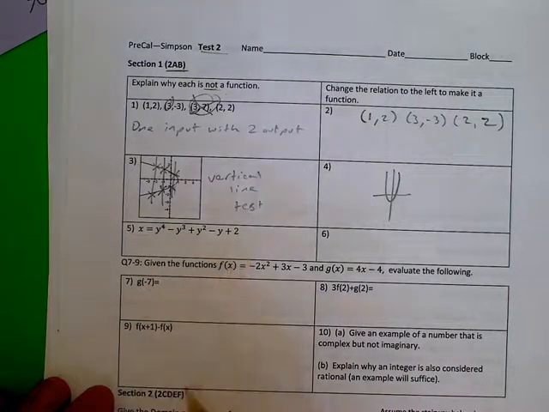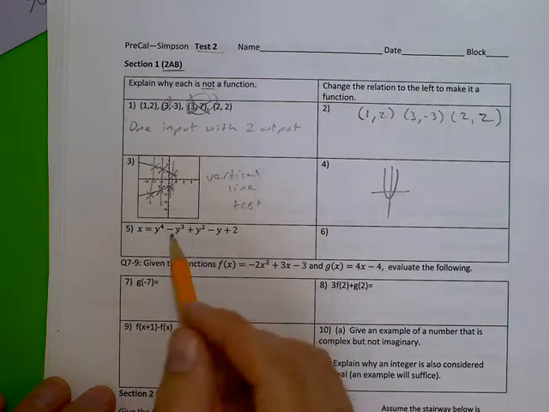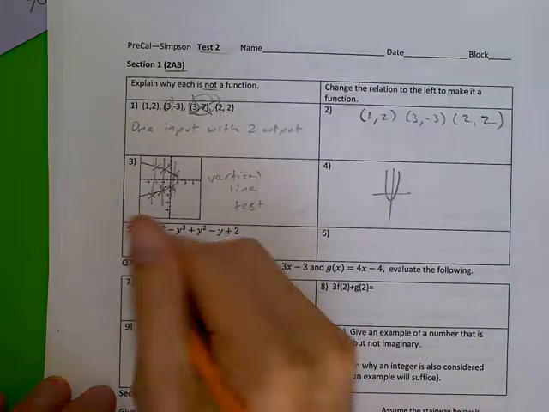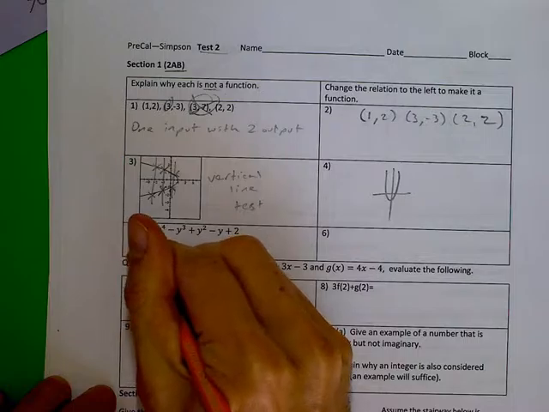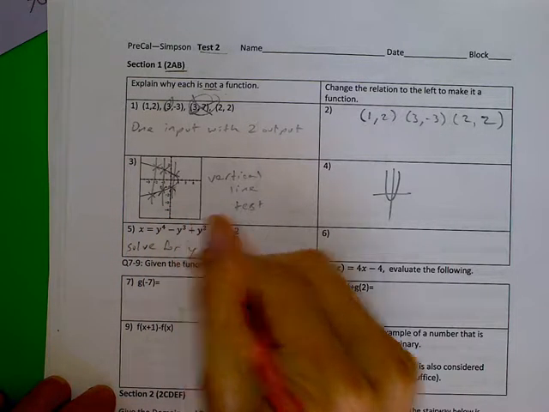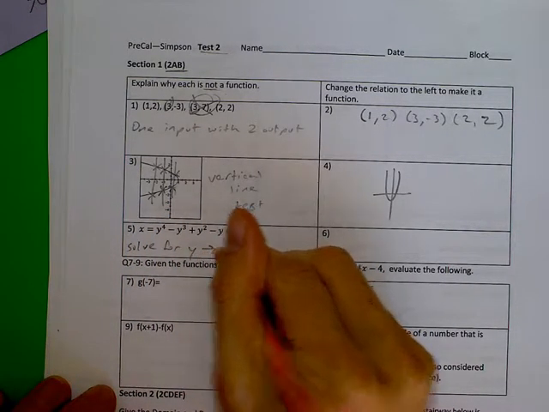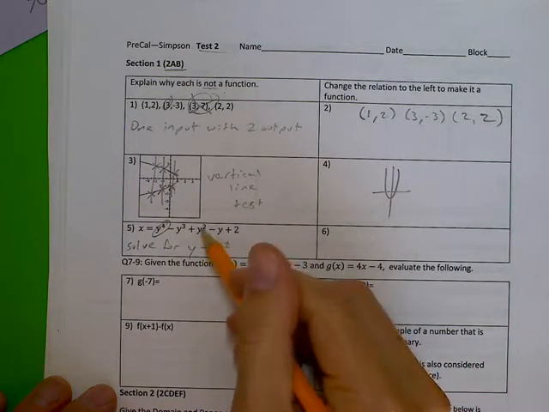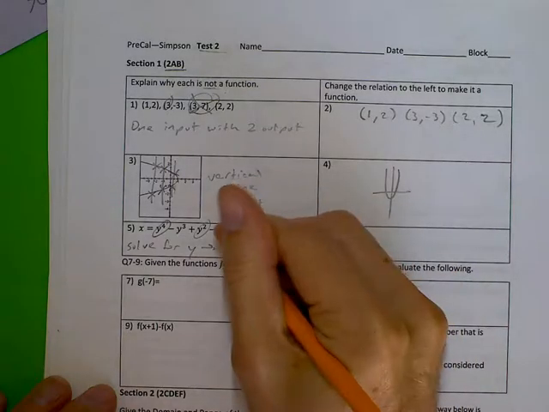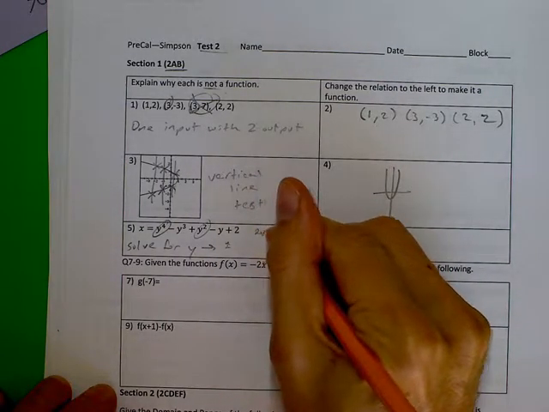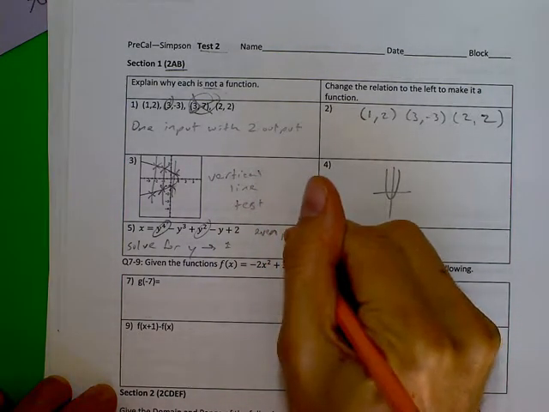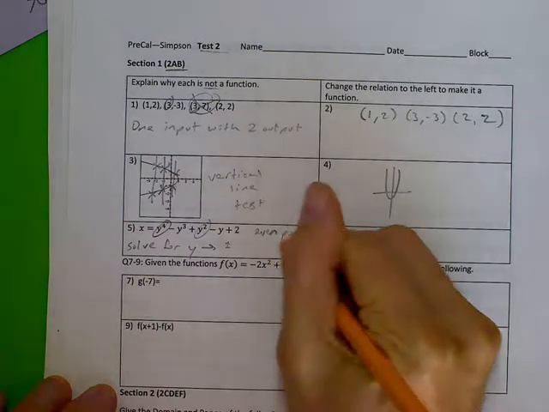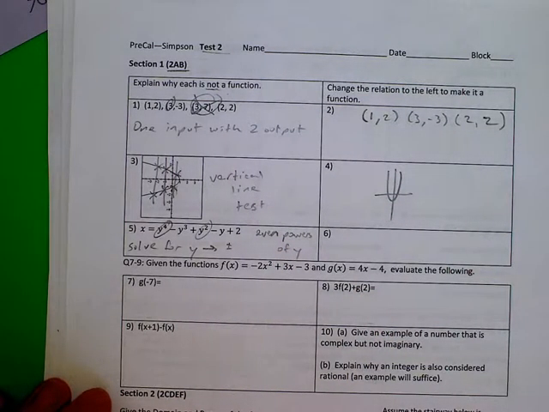Here. Why isn't this a function? Well, because if I solve it for y, I'm going to end up with a plus or minus. Why? Because of this y to the 4th, and also because of this y squared. So I've got even powers. That's another thing I might say. Even powers of y. That's a problem.